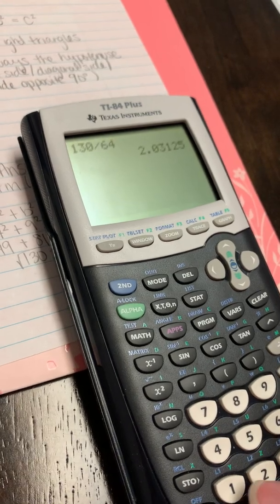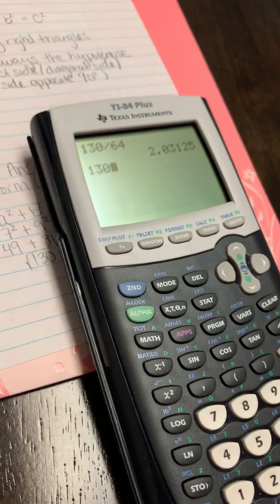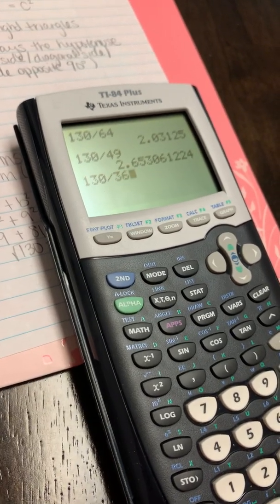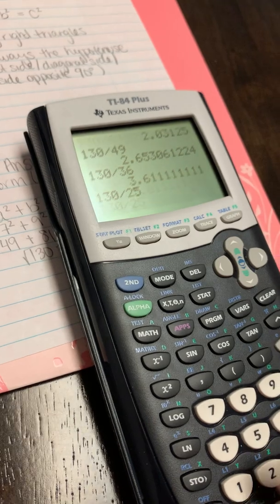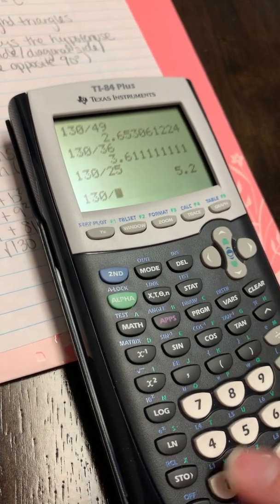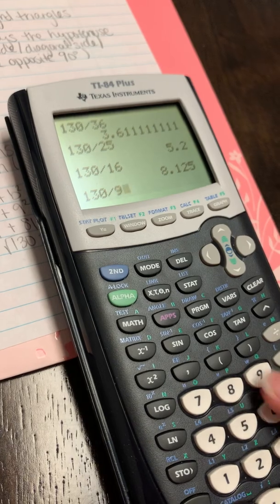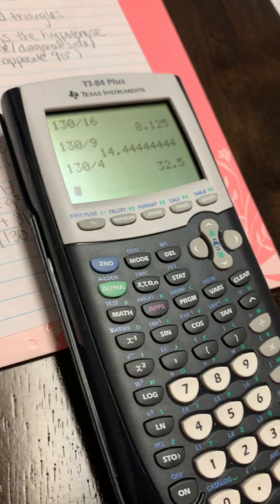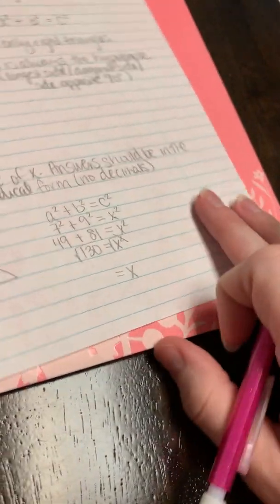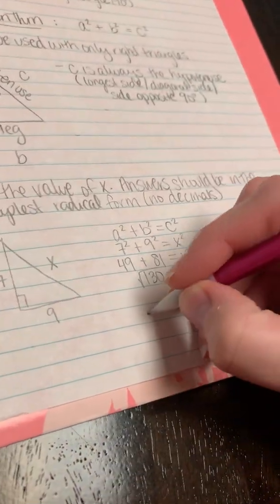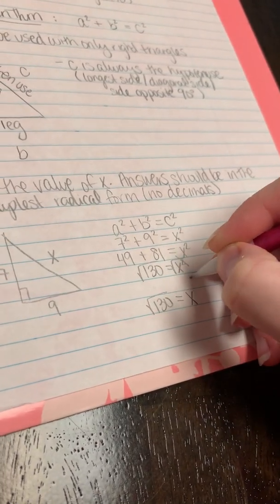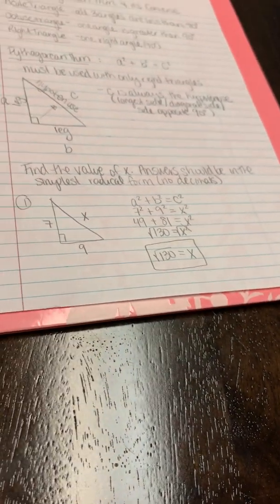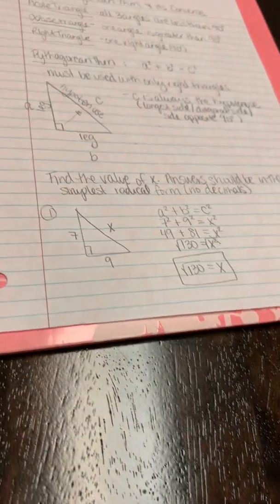Okay, but we could jump down to 64. It's the first one that possibly could work. Then go down to 49. Doesn't work still. So I'm going to keep trying. Oh, that was close. Okay, so it looks like nothing simplifies. So therefore, I would just leave it as it is. So x equals the square root of 130. Okay, and that's how we solve number 1. So let's try number 2.